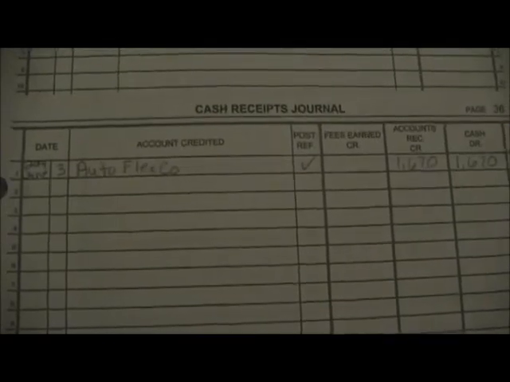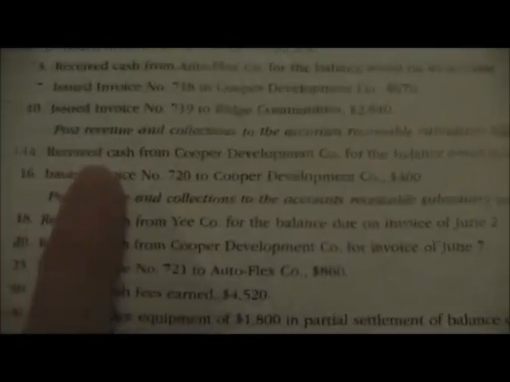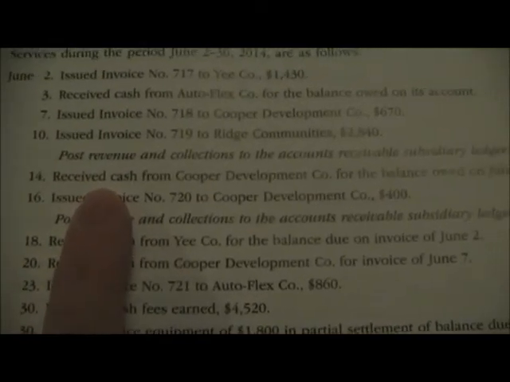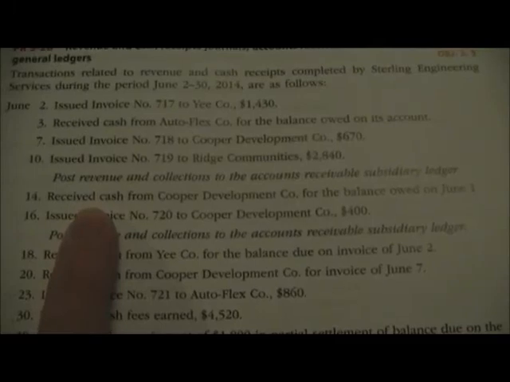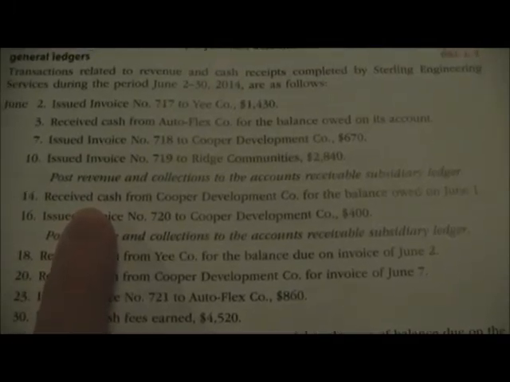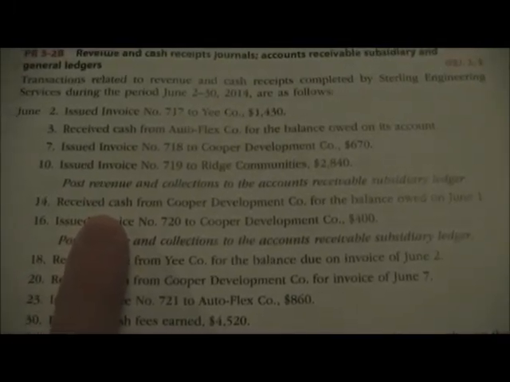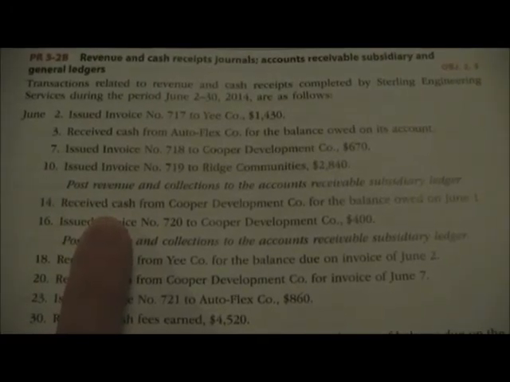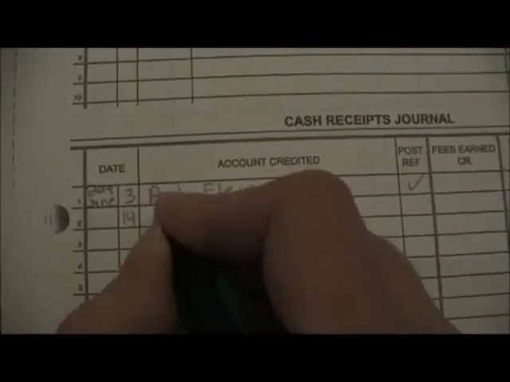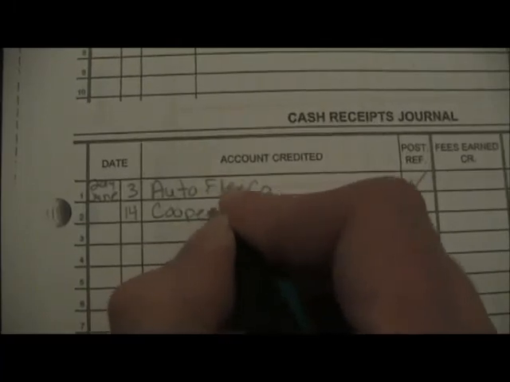Okay, set your ledger to the side. We're going to go back to our instructions. On the 14th, received cash from Cooper Development for their balance owed on June 1st. Now remember, it says on June 1st, so we're going to keep that in mind. Received cash, so we're going to our cash receipts journal. It is the 14th, Cooper Development Company.